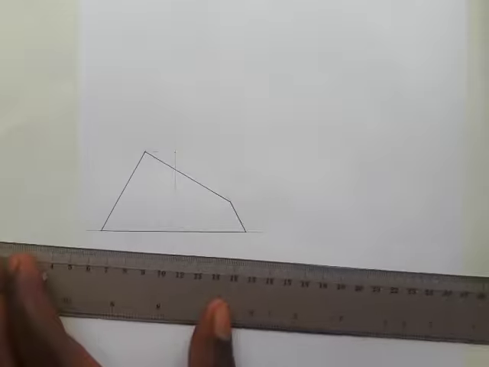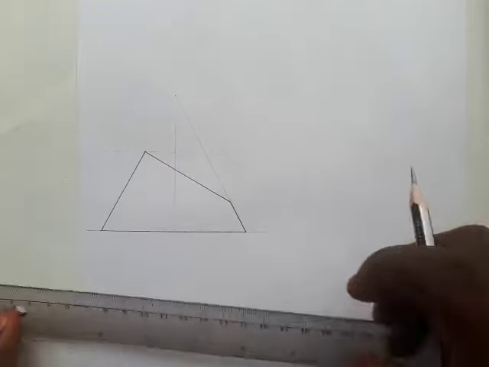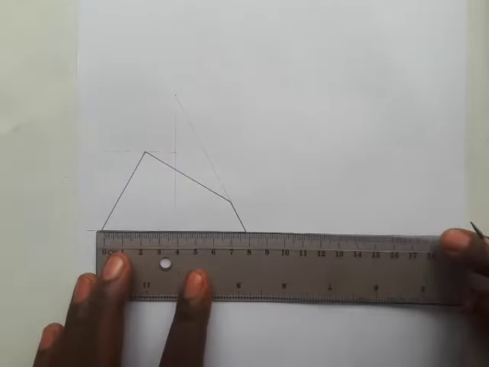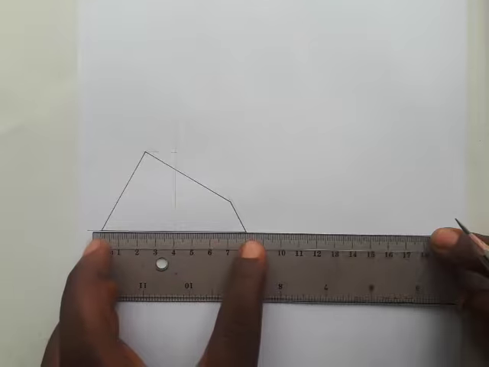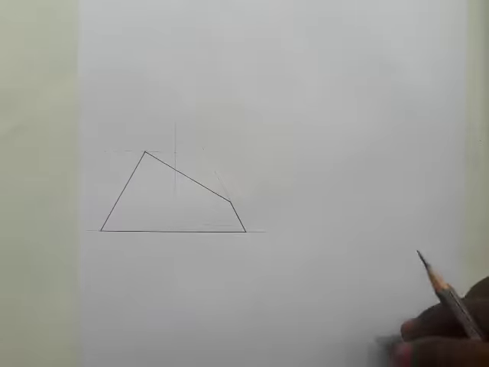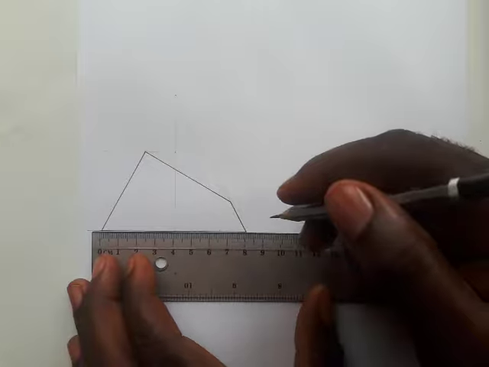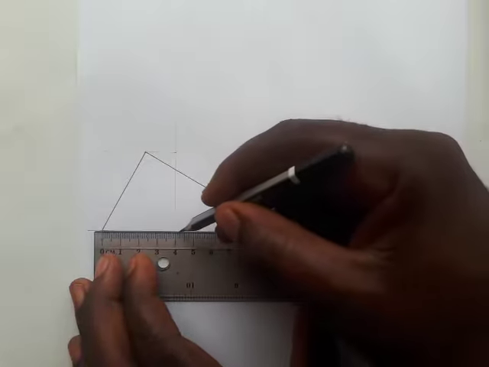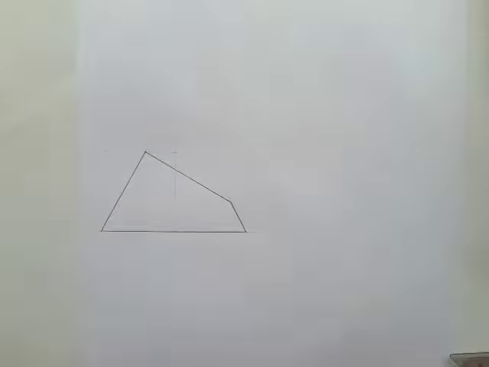You draw a horizontal line and you measure 80 on it for the base. As you can see, this is 80. The next thing you do is draw a perpendicular. Half of 80 is 40, so locate the center of this base, which is 40. Just put a dot there, and drop a perpendicular.